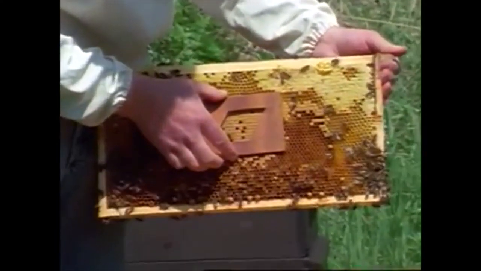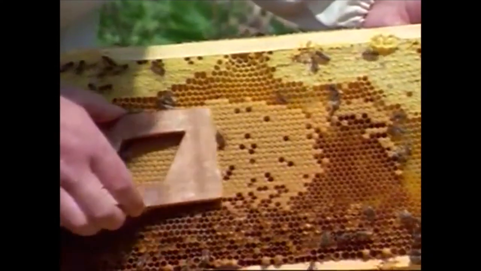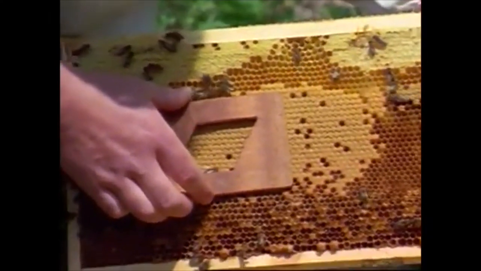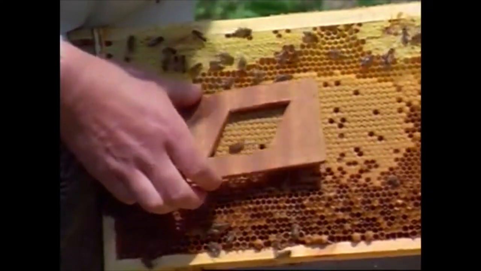This is made easier with a card with an opening which reveals precisely 100 cells of worker brood. The average of 3 to 5 counts made in early May represents the inbreeding factor.